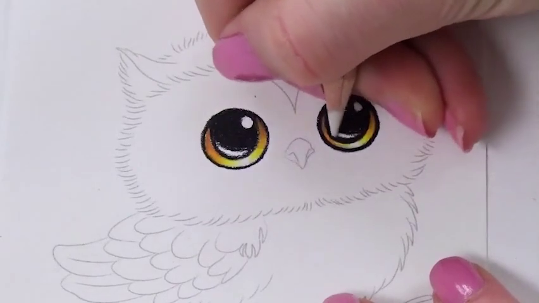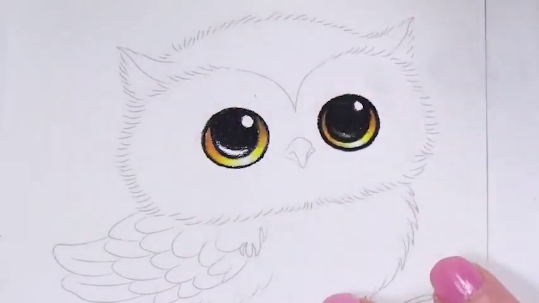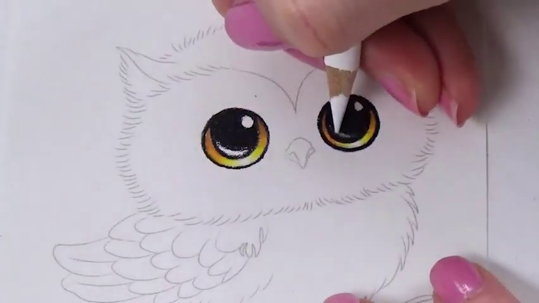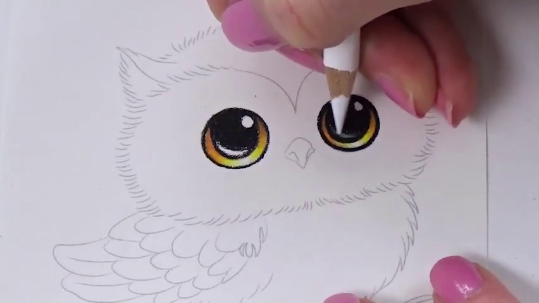As I come toward this lower highlight, I am going to extend the blender just softly over the top, and then I'm going to swap to my white and color over it. You'll see it's almost like a light soft gray.